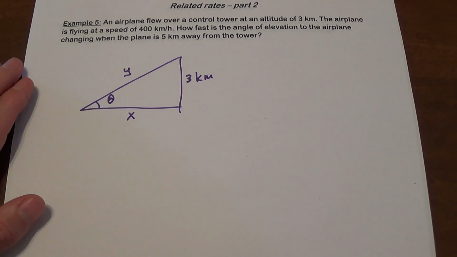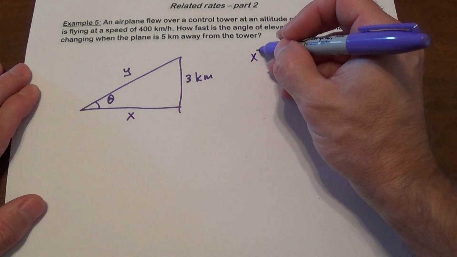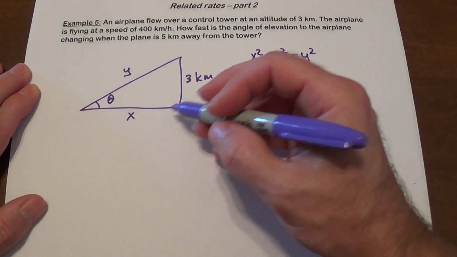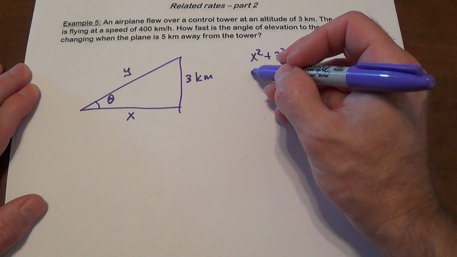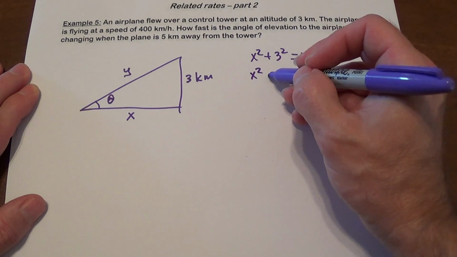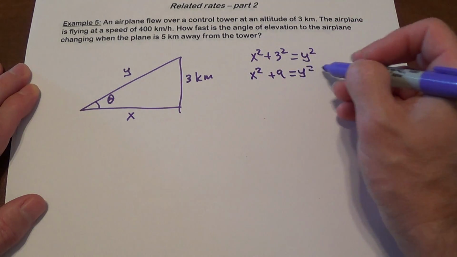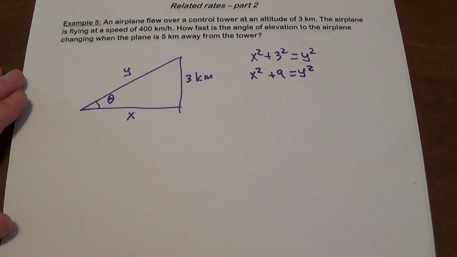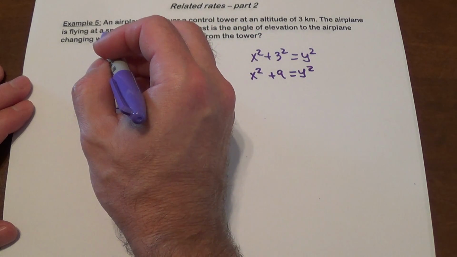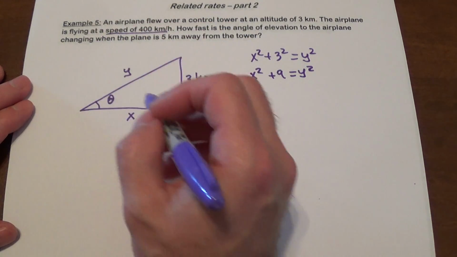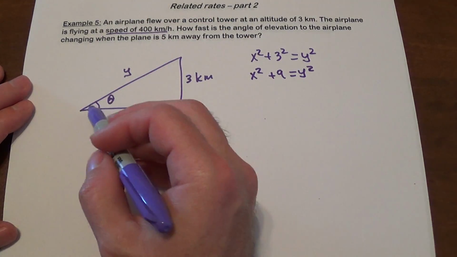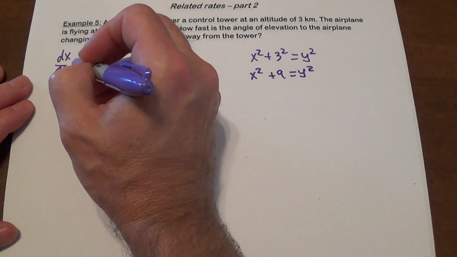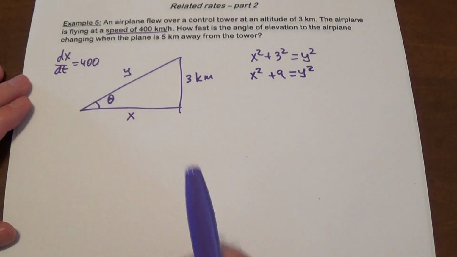So what do we know? We know from the right triangle that x squared plus 3 squared equals y squared, which is going to give us x squared plus 9 equals y squared. And I want to talk about this really quick. The speed is 400 kilometers per hour. That's how fast it's changing horizontally. So that's dx over dt, which is going to be 400.